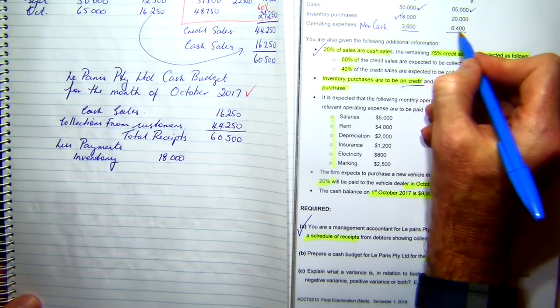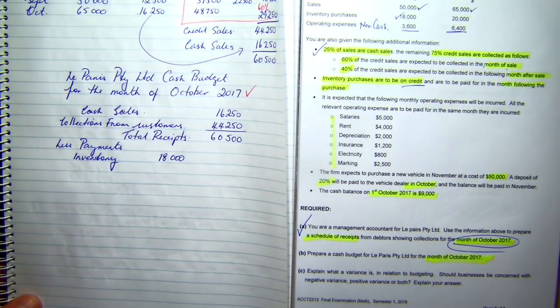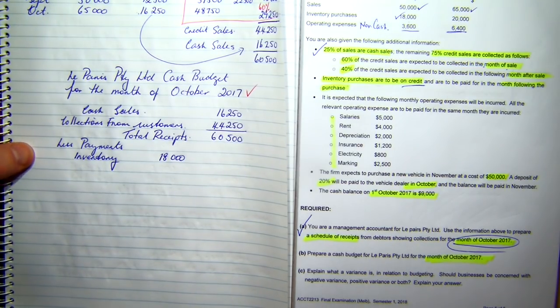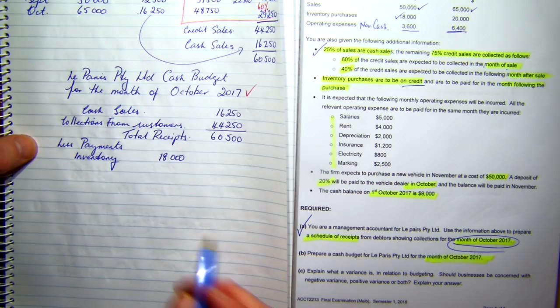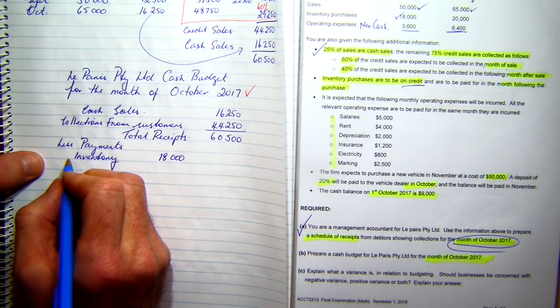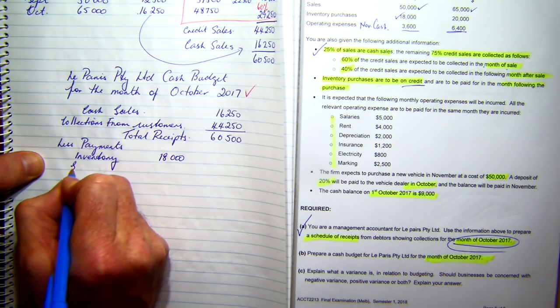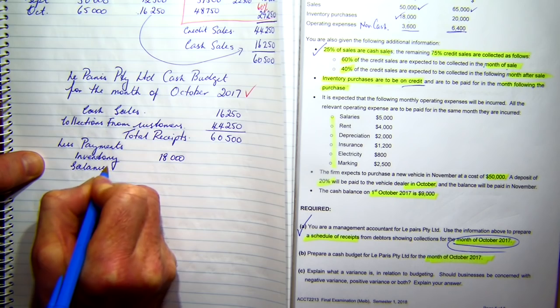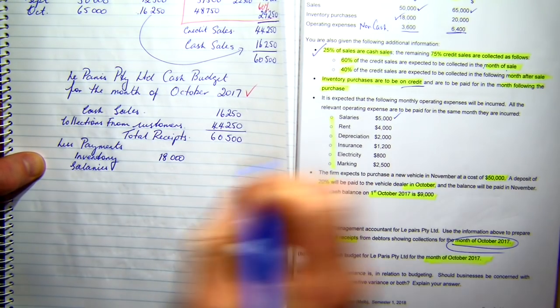Or so, hang on, where's that 6,400? Nowhere. Okay, so that'd be non-cash. All right, so now I've got inventory, I've got my salaries of 5,000.